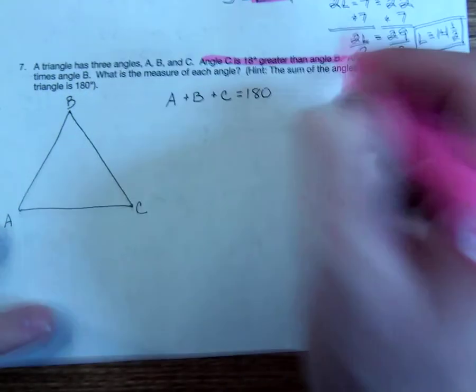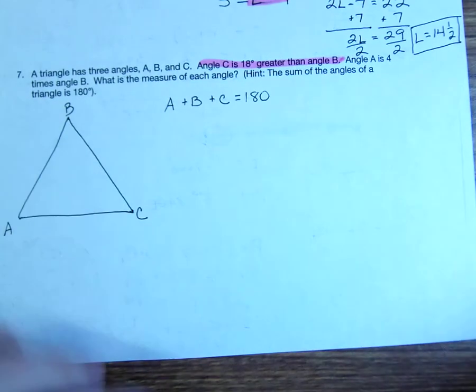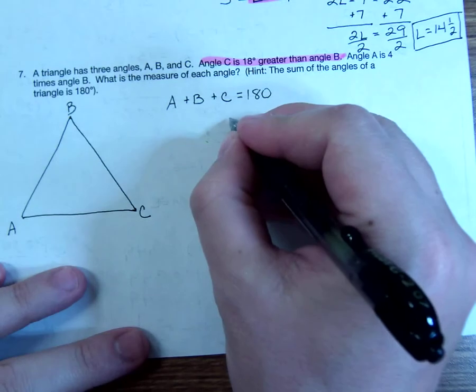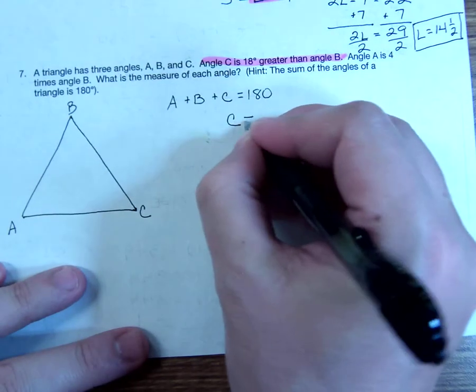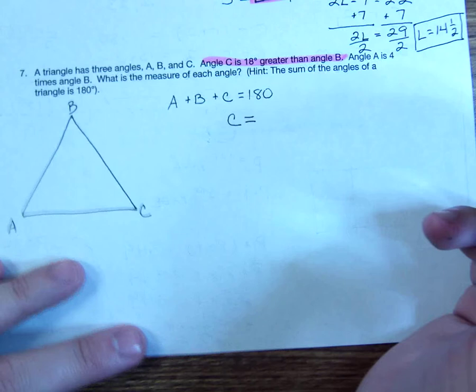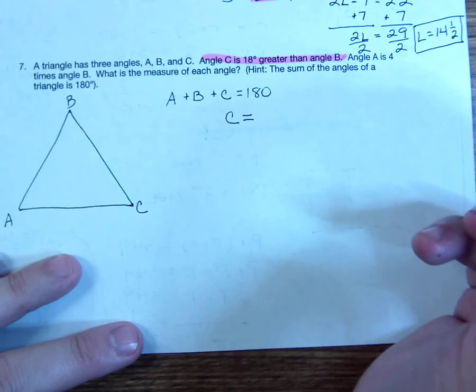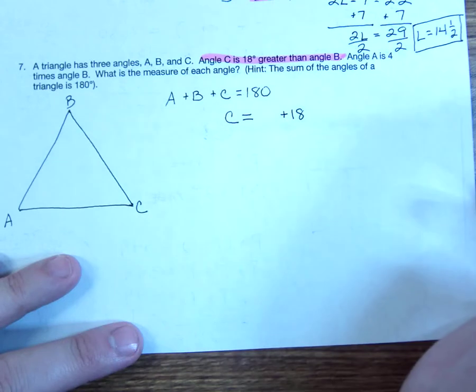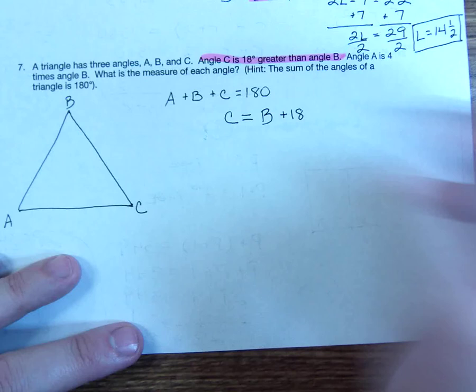All right, well, let's look at the second sentence here. Angle C is 18 greater than angle B. So here we go. Angle C is, what does that look like? C is 18 greater than, which means plus 18. 18 greater than what? B. Good.